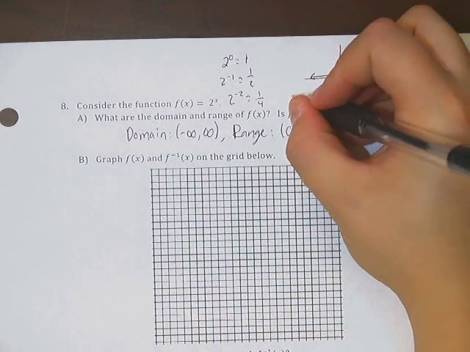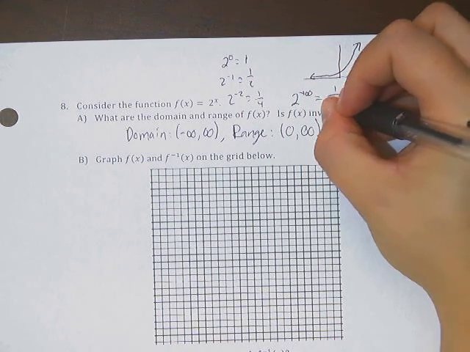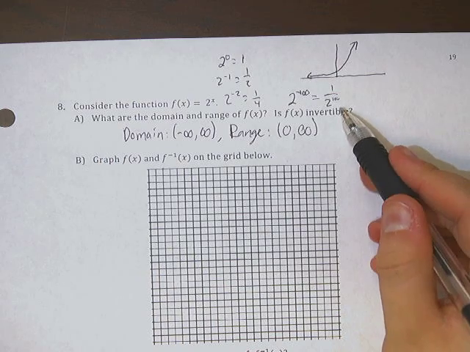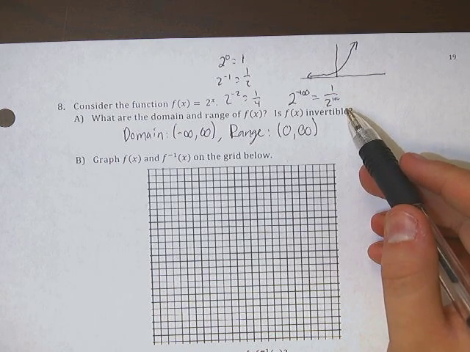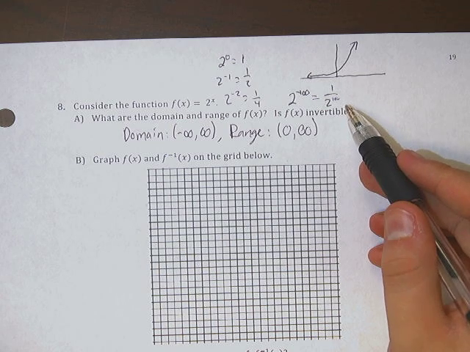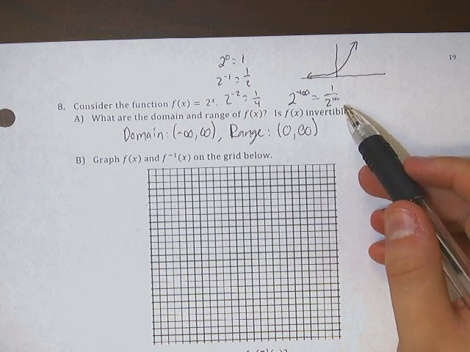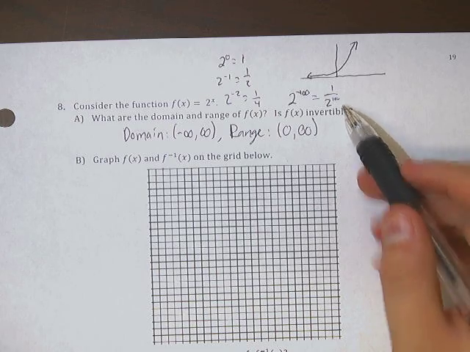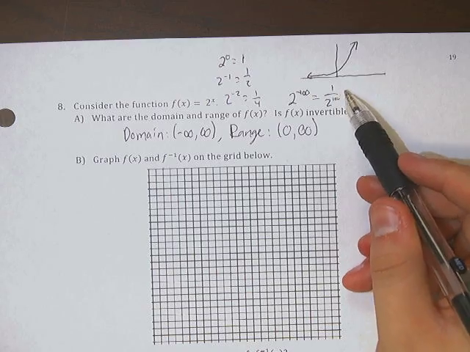So if we were to go numbers, for instance, we have 2 to the 0 equals 1, 2 to the negative 1 equals 1/2, 2 to the negative second equals 1/4. You notice that the fraction is just getting smaller and smaller and smaller. I mean, here's an extreme example. 2 to the negative 100th power is 1 over 2 to the 100th power.